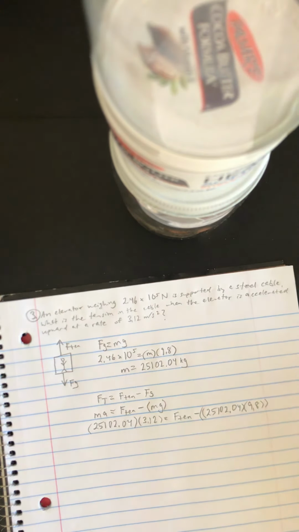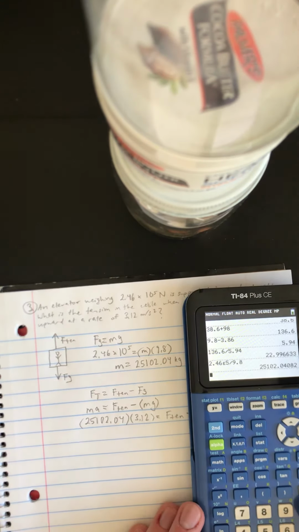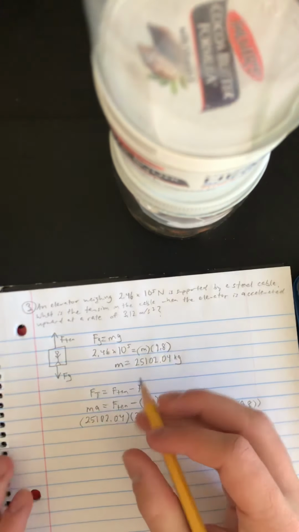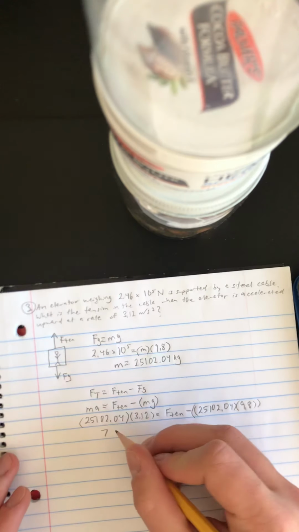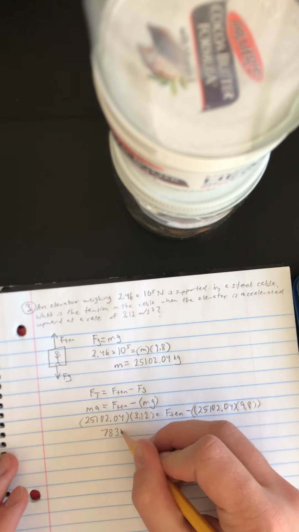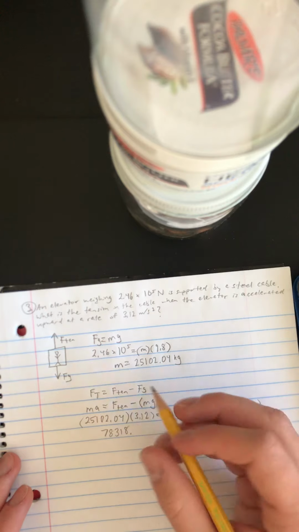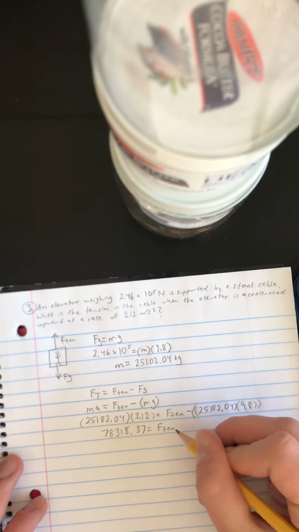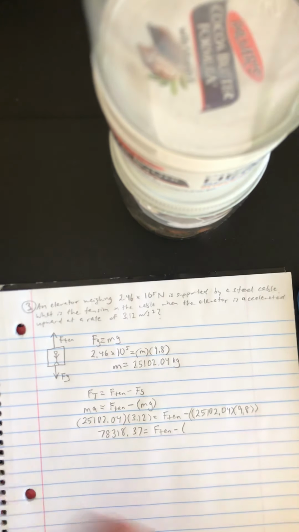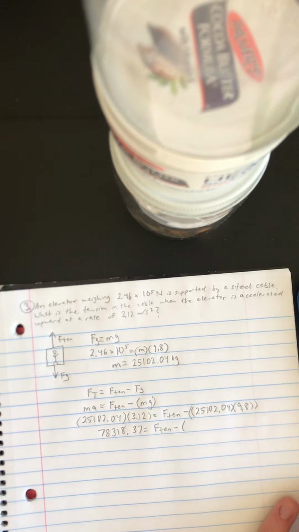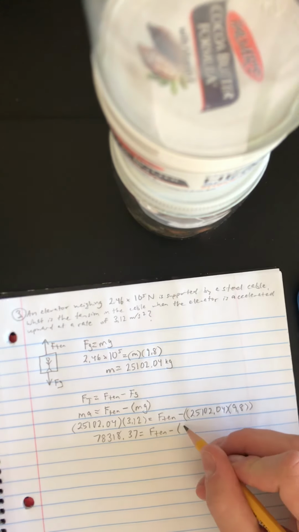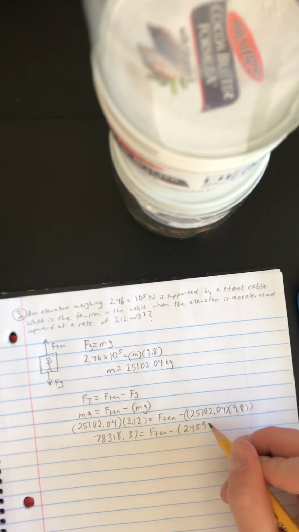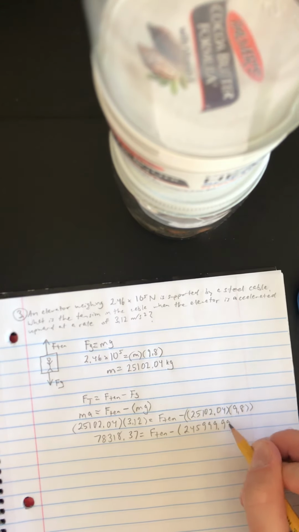And so we can do 25,102.04 times 3.12, giving us 78,318.37 is equal to the force of tension minus 25,102.04 times 9.8, which is 245,999.992.